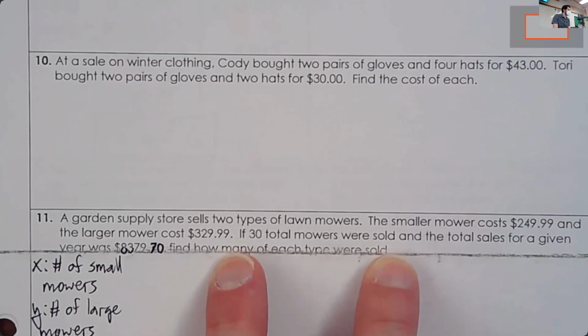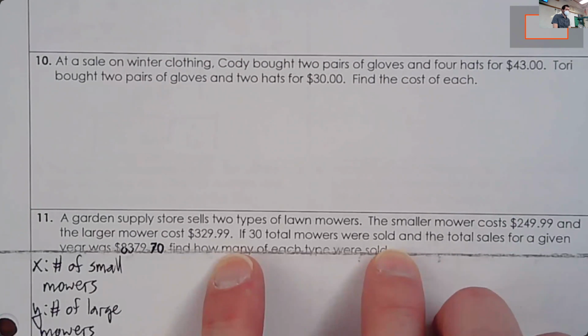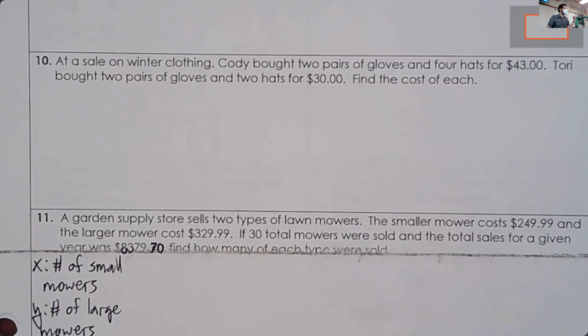Does anybody know what that would look like if we were to write an equation saying that 30 lawnmowers were sold? We're talking about number of, right? So that's the number of small lawnmowers and the number of large lawnmowers, and there were 30 of them sold. What would that look like as an equation?